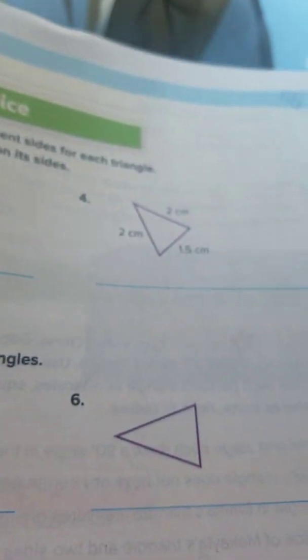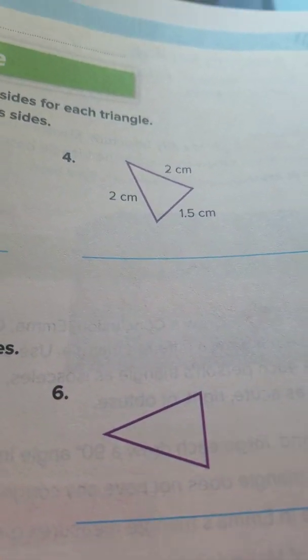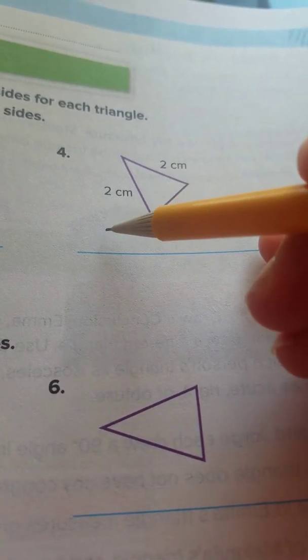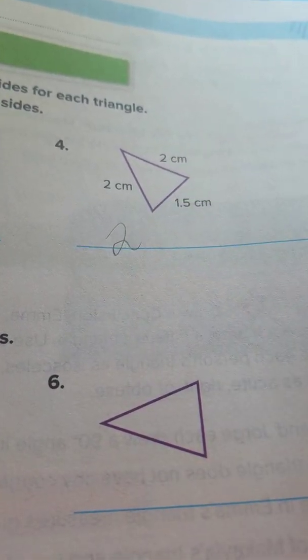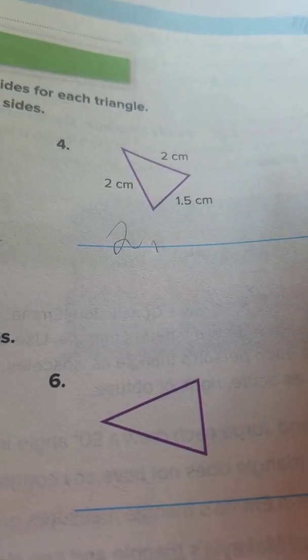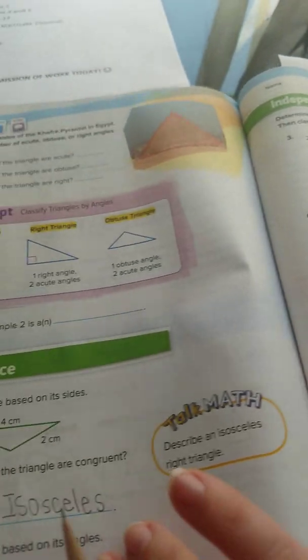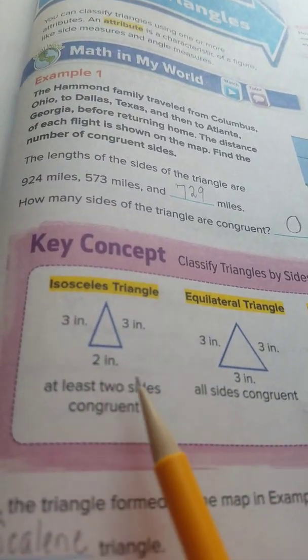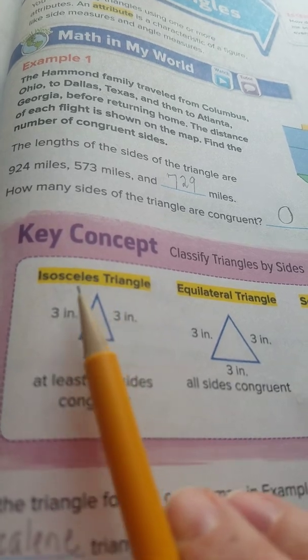Let's look at number 4. How many sides are equal? 2. Do you remember what it's called when 2 sides are equal? If you don't, go back to page 915. 2 sides congruent. Isosceles.